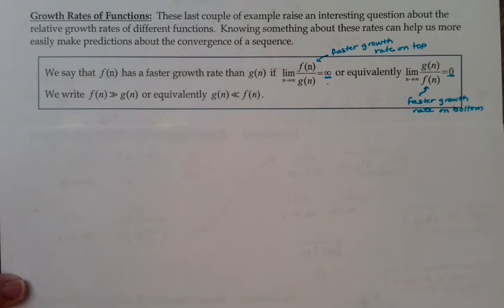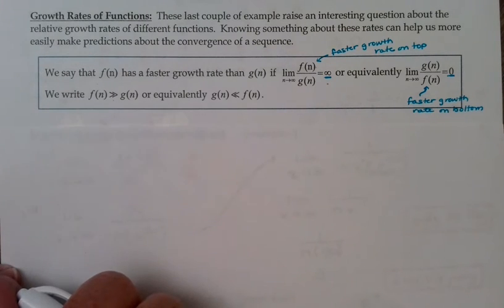In this section, we're going to be looking at something called growth rates of functions. In the last couple of examples, it raises an interesting question about how fast functions grow relative to one another. Knowing something about these growth rates can be a shortcut that will help us more easily predict whether a sequence is going to converge or diverge.